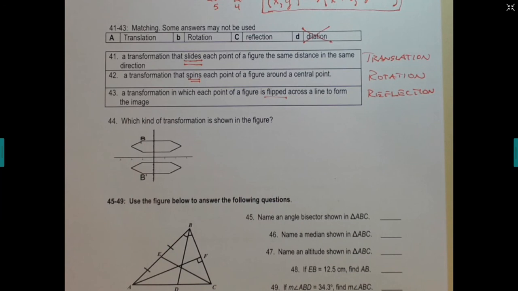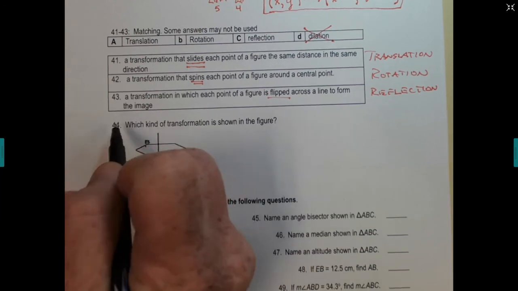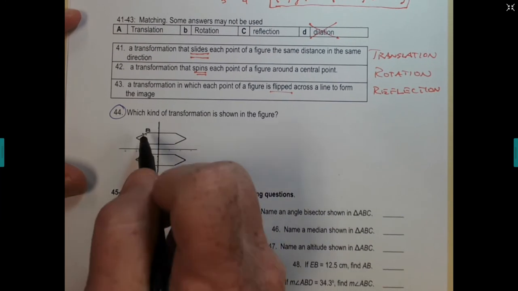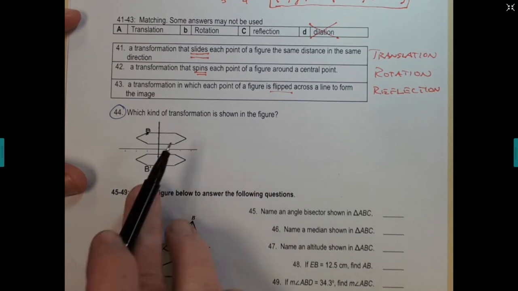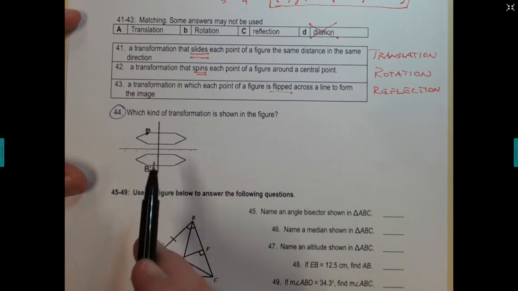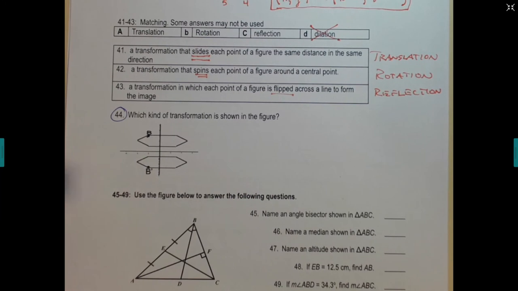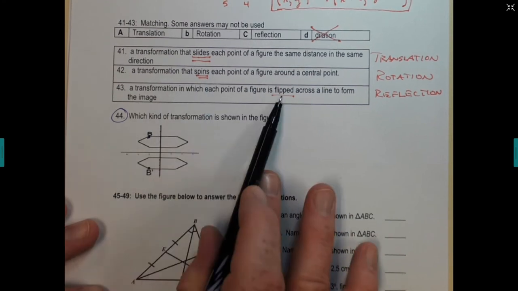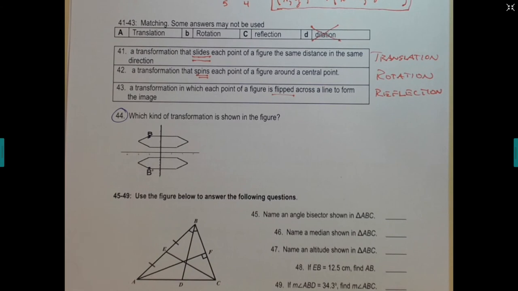Carolyn's crushing it. Frank, you there, Frank? Come on, Frank. Frank, look at 44. Which one of those transformations is going on right here? We had this point B that was here. Something happened to this hexagon, and now the image of B is down here. What do you think, Frank? Did we slide the object to get down there, spin it, or flip it? Come on, Frank, where you at? Don't dodge me, Frank.